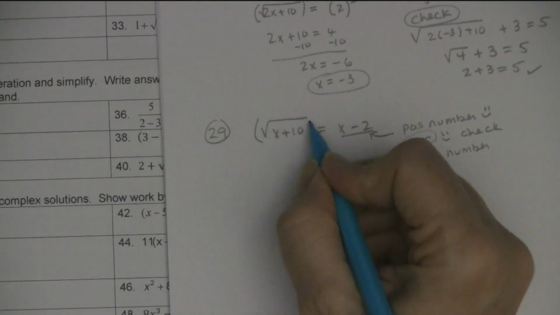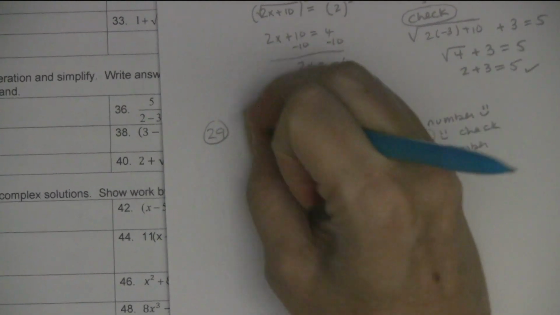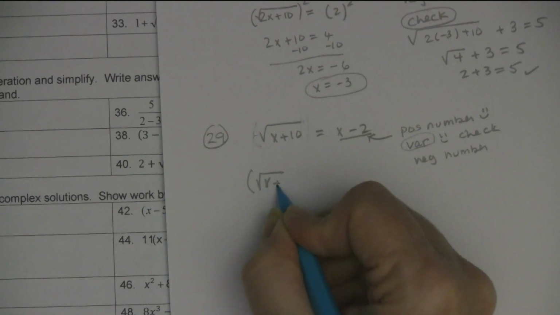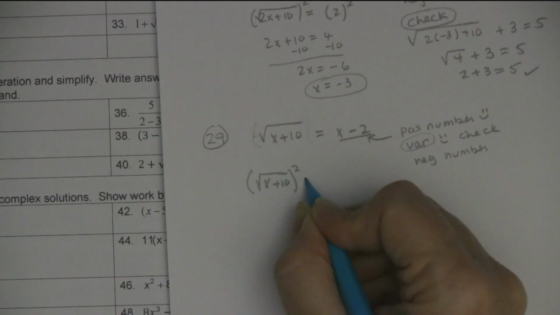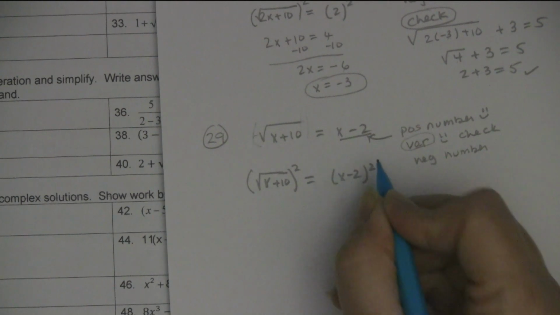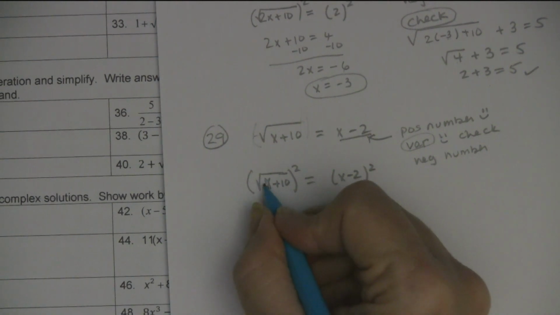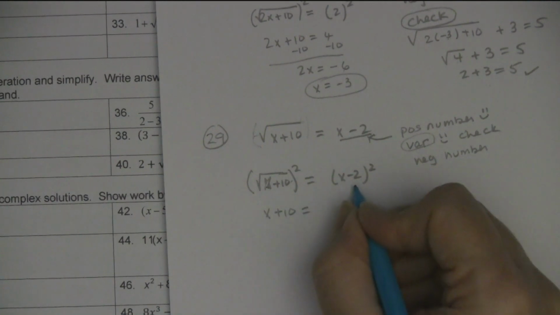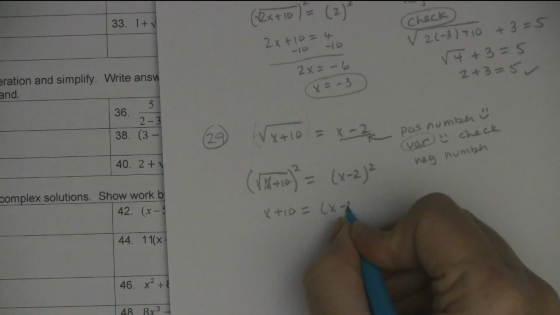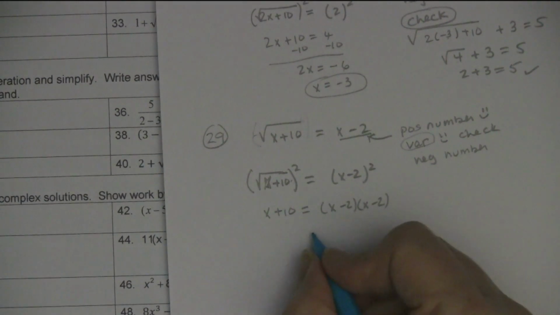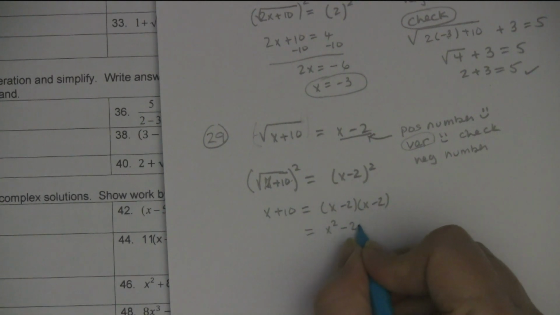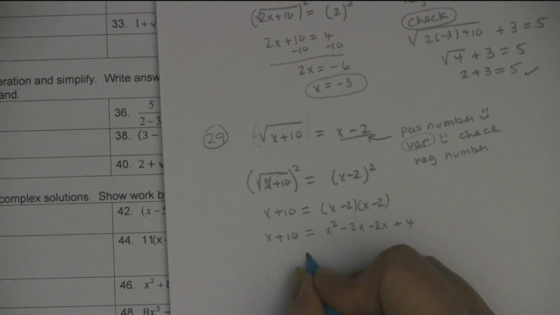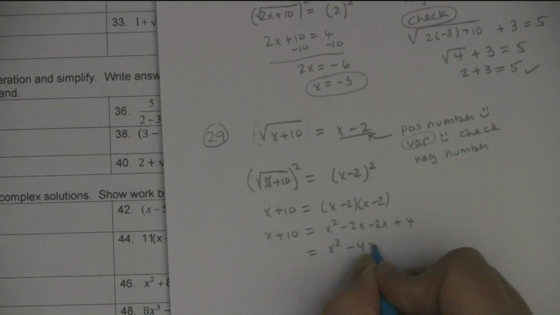So I am going to square both sides, so that I have my original still there. So I'm going to square both sides right here. When you square a square root, you just get the radicand, which is x plus 10 in this case. And over here, you have to write it twice and use FOIL. So this is x squared minus 2x plus 4. And so this is x squared minus 4x plus 4.